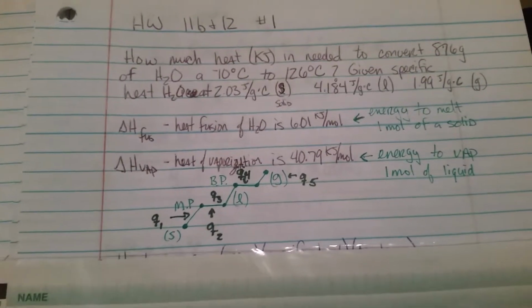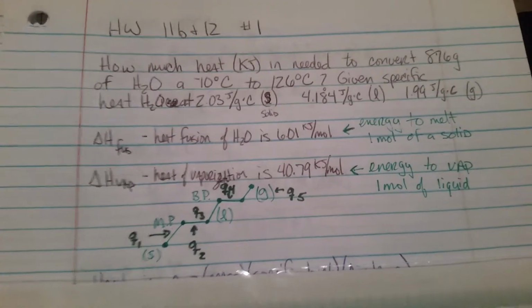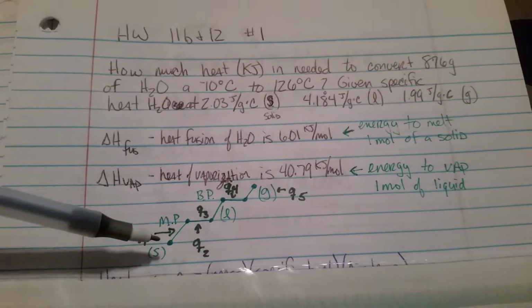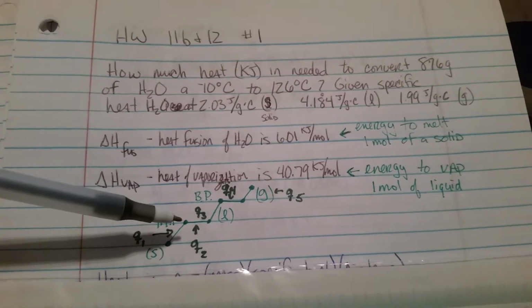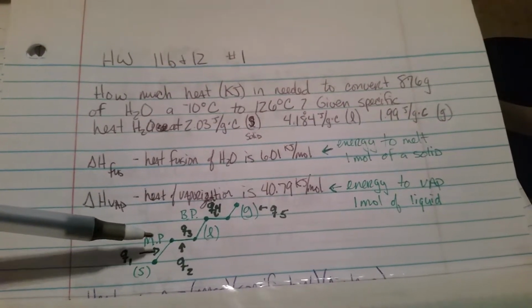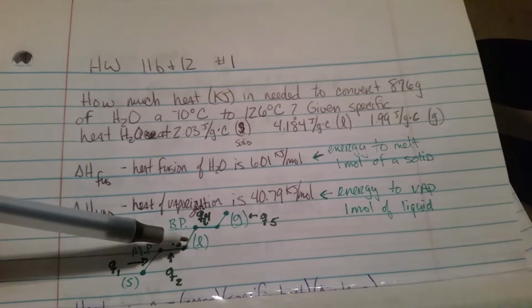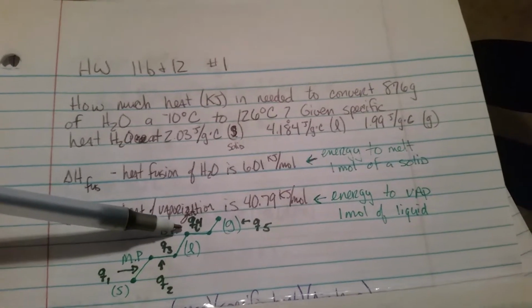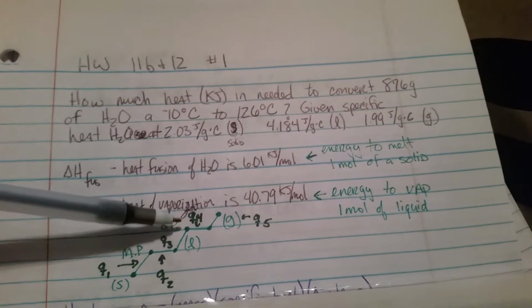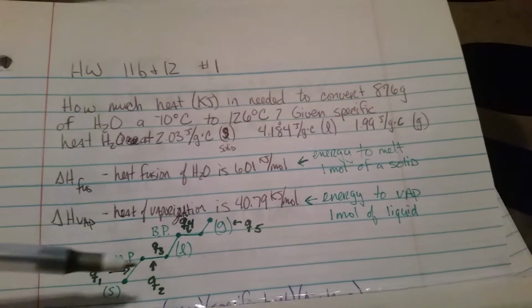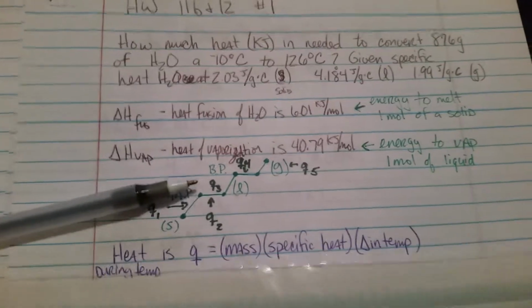I did a little chart right here, kind of saying how it's going to go. It's going to start off at the freezing point. It's going to go right here. It's going to be at a plateau. That's the melting point. Then it's going to go to all liquid, and then it's going to change until it gets right here, another plateau, and that's the boiling point until it turns all to gas. This will all kind of come clear later on in the problem.